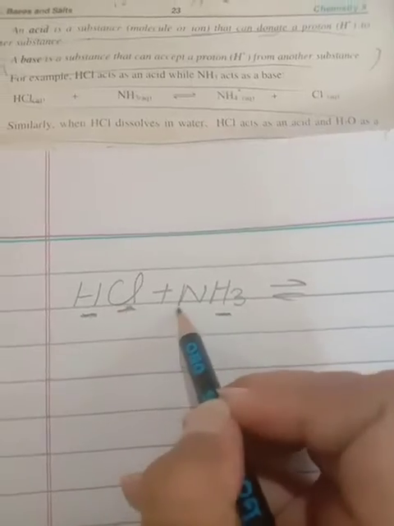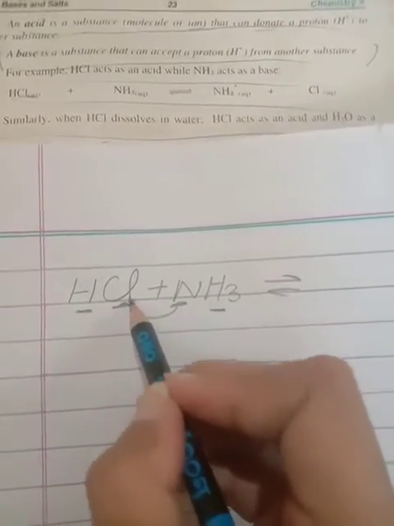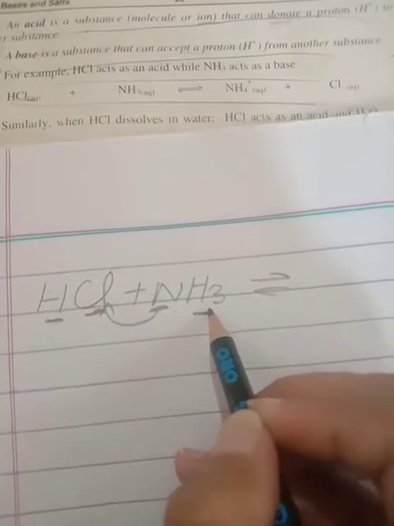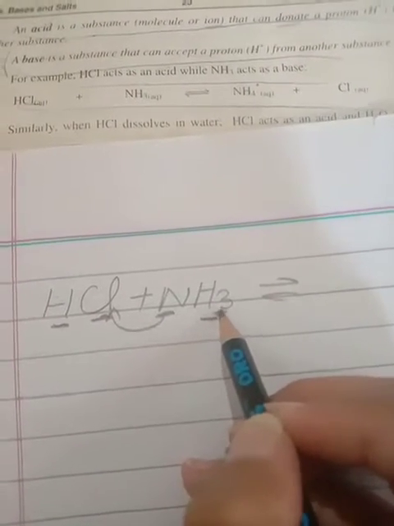And the second one will react with the first one. So H, there are already 3 H present in NH3, so 3 plus 1, 4. And that NH4 plus, there only remains the chlorine, that is Cl minus.